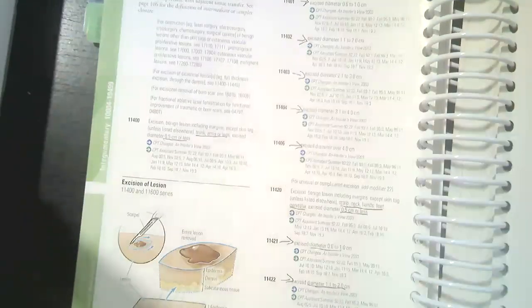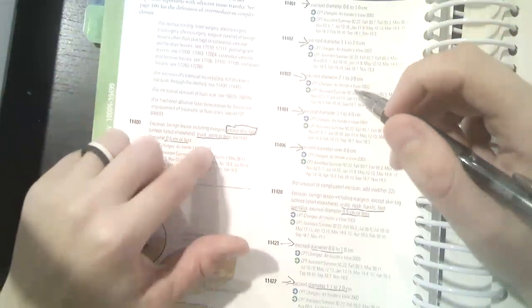These main codes are all pretty much exactly the same in terms of what the procedure is. So they're all excision of benign lesions, including margins, and then they all specify except skin tags, as I said. That has its own section. And then the only thing that makes them different is that they specify the location on the body, so trunk, arms, or legs. Over here, scalp, neck, hands, feet, genitalia. Over here, face, ears, eyelids, nose, lips, mucous membrane, okay?